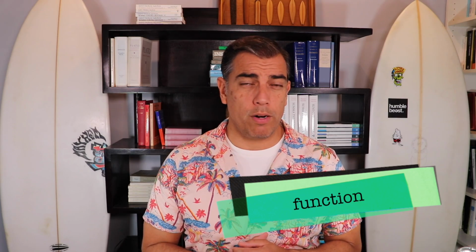The next mystical sentence here is the one that says functions on this set. That sounds like a weird locution, right? A weird way of saying something. But that word function is another important concept in math and in logic. And a function basically takes an input and assigns it exactly one output.